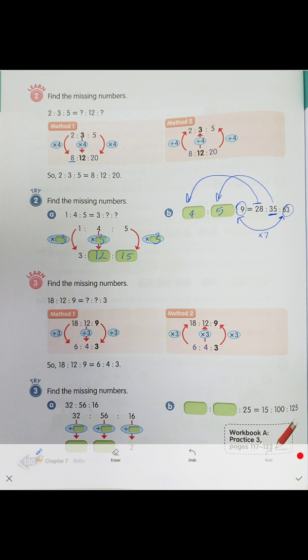So the last, very simple thing that we're going to learn here: find the missing numbers. They show us that it's totally the same thing. First, in Learn 2, we found this with multiplication. Now they just put division first, and multiplication second.